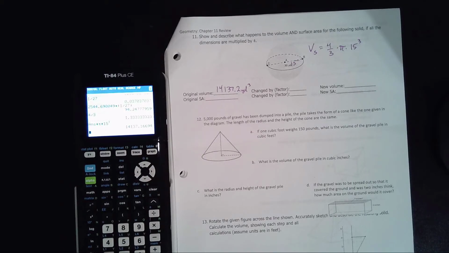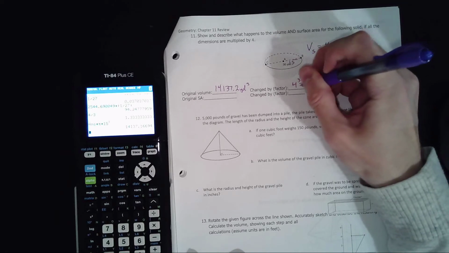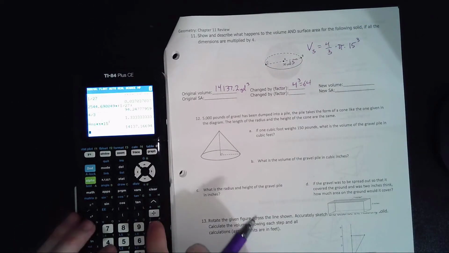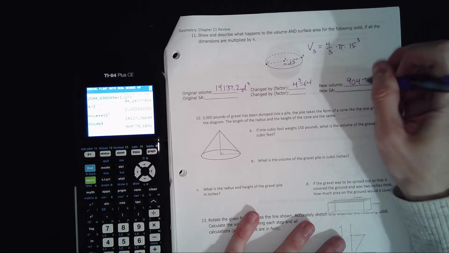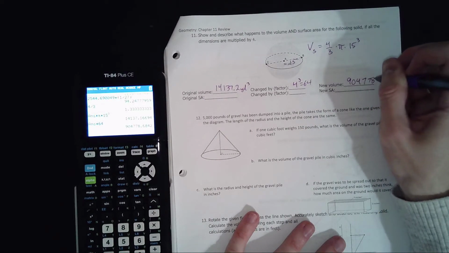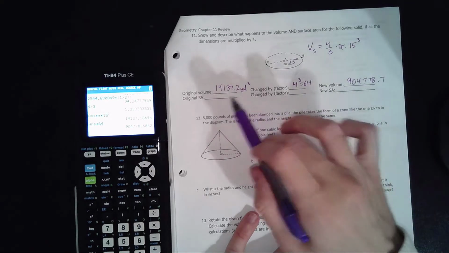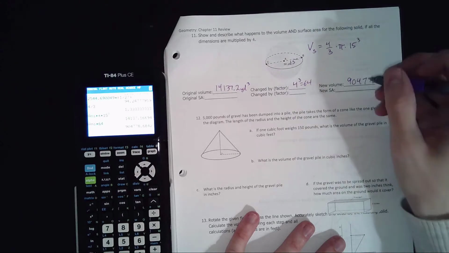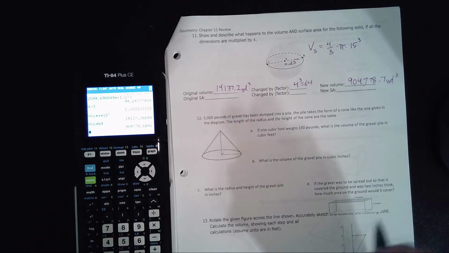And it's changed by a factor. If all the sides are multiplied by 4, the change by factor for the volume is 4 cubed, which is 64. So I'm just going to take that number, multiply by 64, and get the new volume of 904,778.7. You could also get 0.6. I would have accepted that answer because this is barely different. And again, yards cubed.